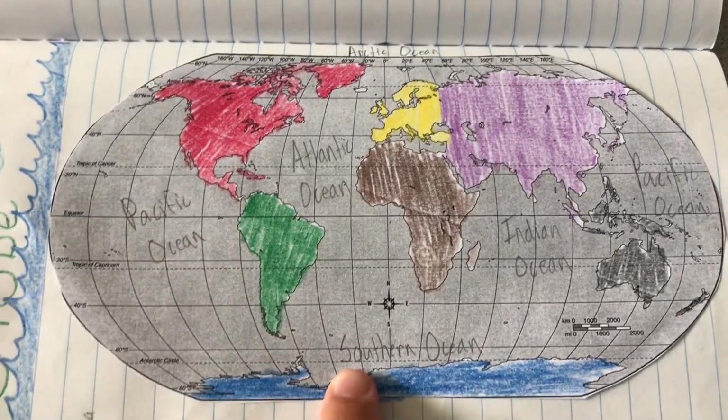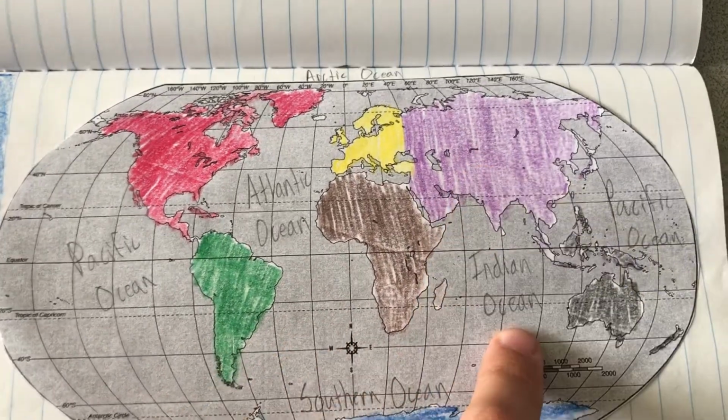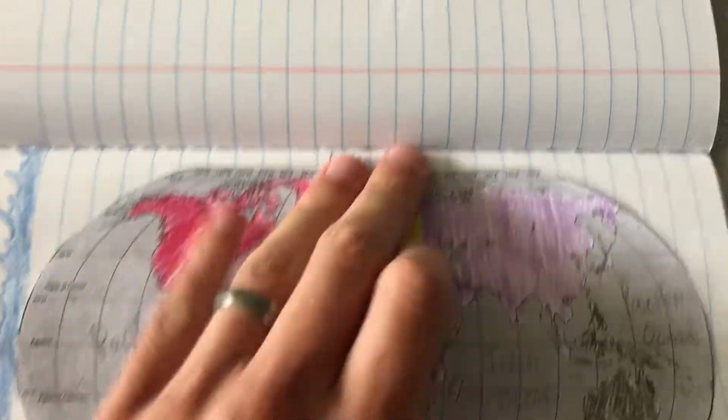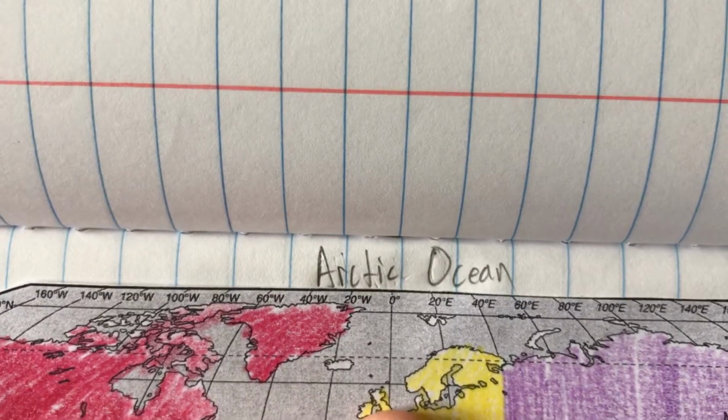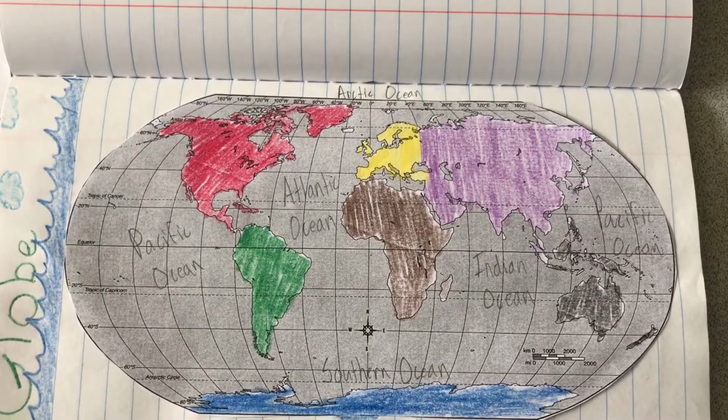We've got the Southern Ocean down here by Antarctica. We've got the Indian Ocean, that's directly south of Asia. We've got the Pacific Ocean, which is the biggest one in the world, and then all the way at the top, we've got the Arctic Ocean. So if you'll take some time to go ahead and write those in there for me.